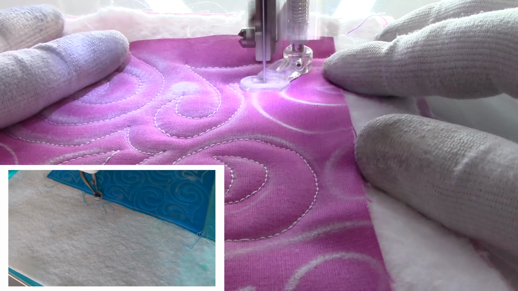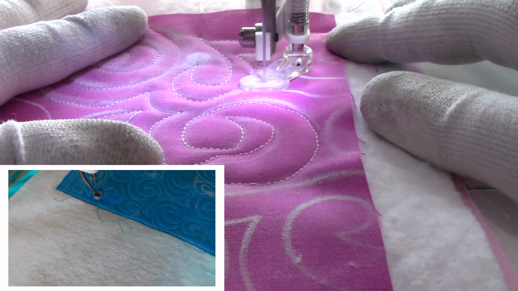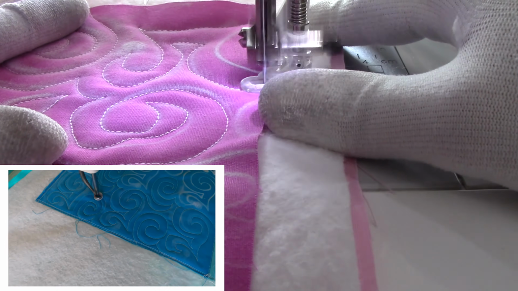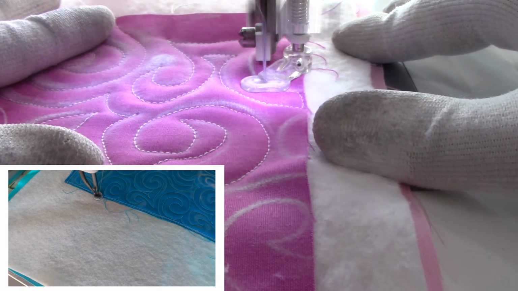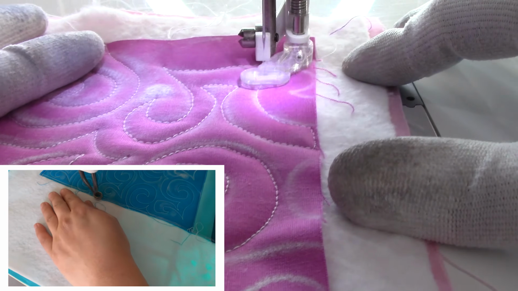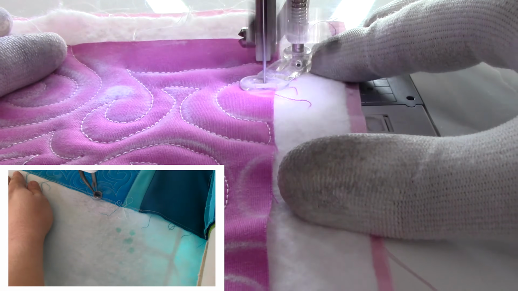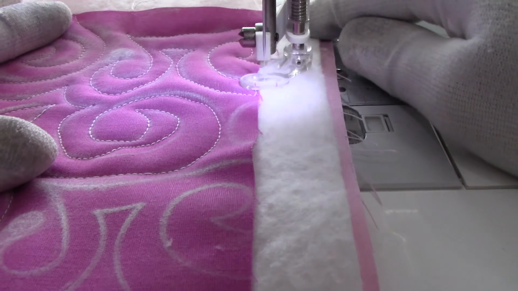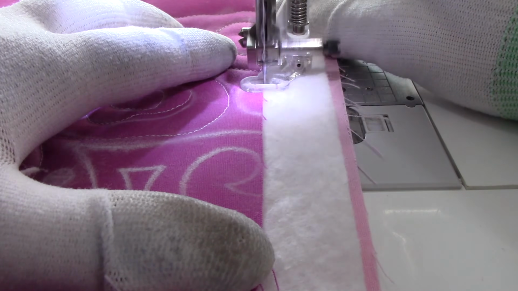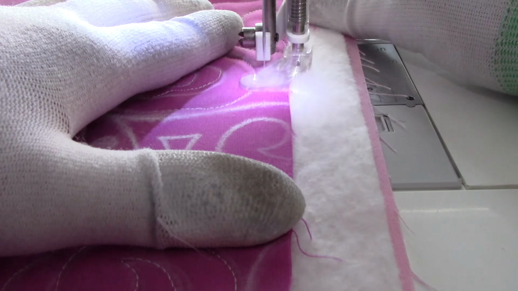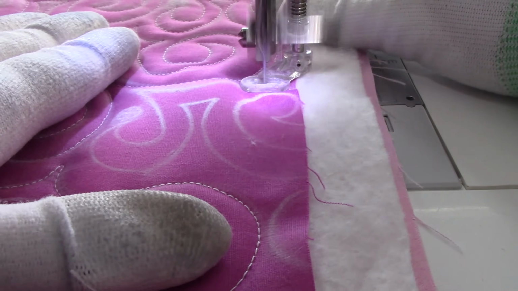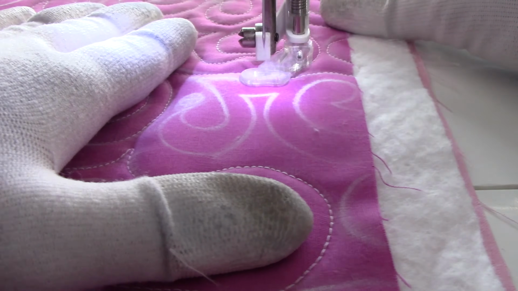All right, so we've got the end of the swirl. I'm just going to quilt down the side here and fill in this little curly cue here. We're going to travel, hit this little line, travel a little more on the outside, and now I get to start this longer section here.